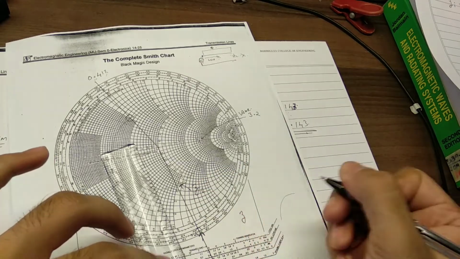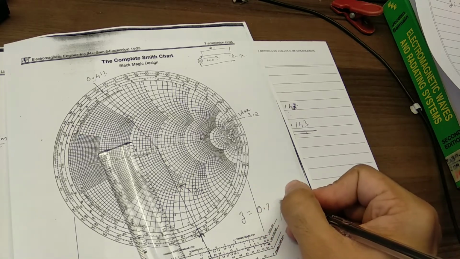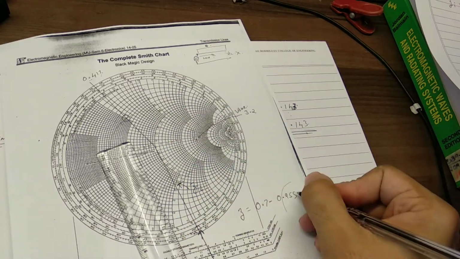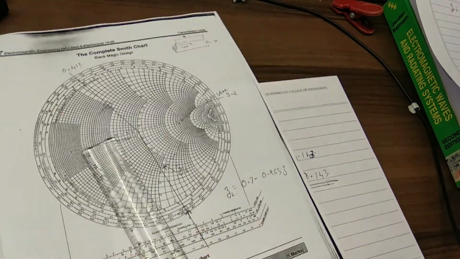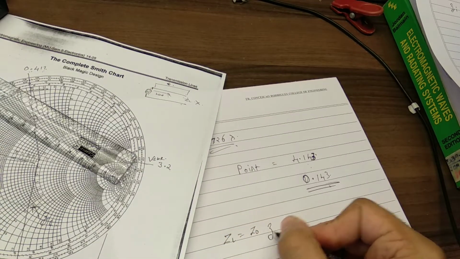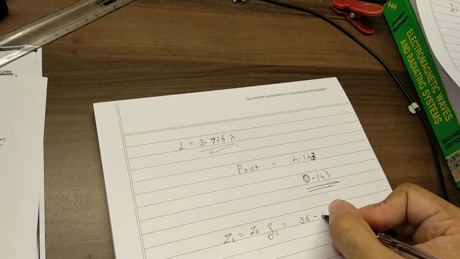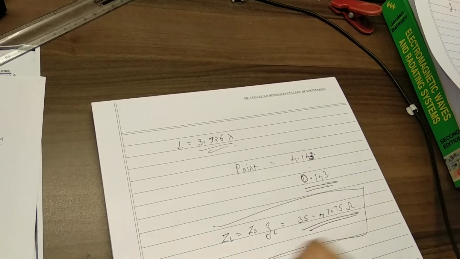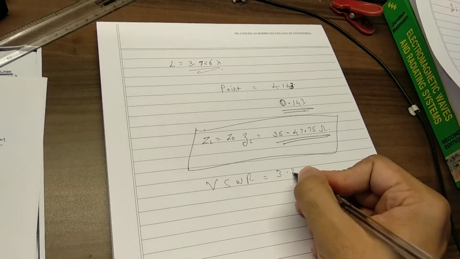Now my zl points would be 0.7 and 0.955. Since it is below the x-axis, it is minus j. So this is my small zl. My final actual load impedance would be Z0 into small zl, so that would be around 35 minus j47.75 ohms. So I've already got my ZL, and our VSWR we got was 3.2. So finally we got the solution.